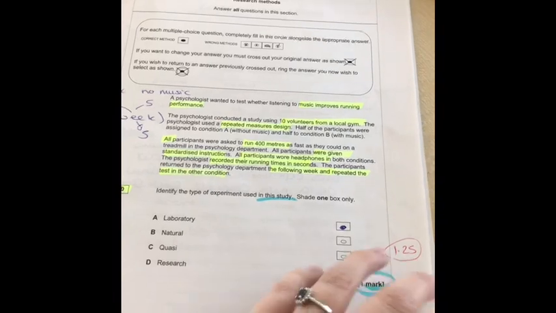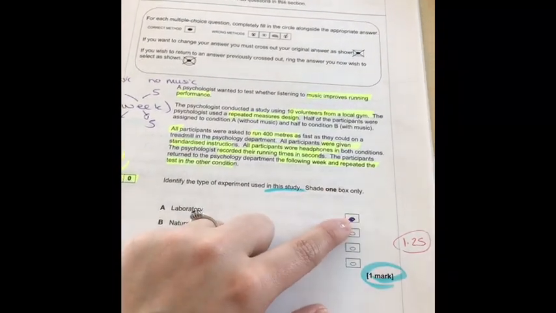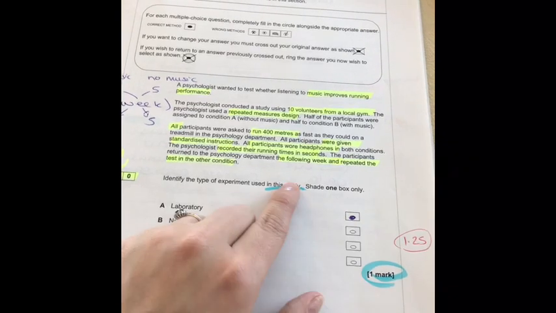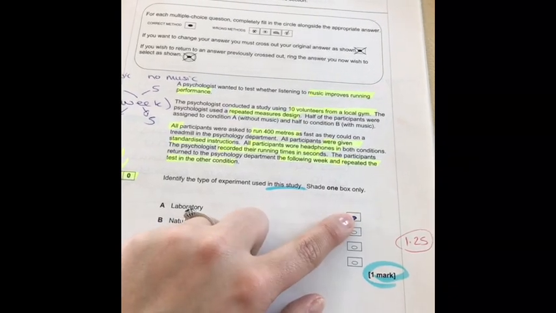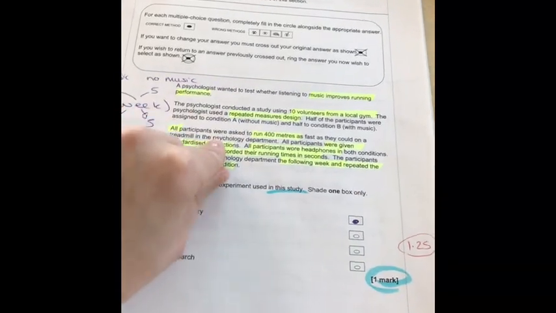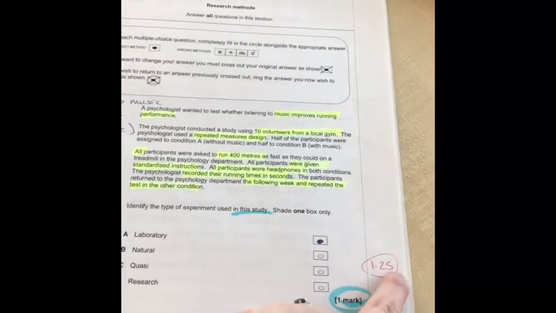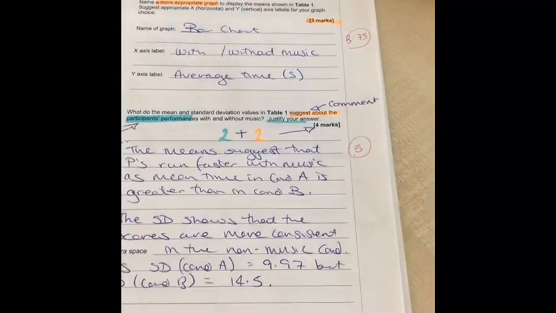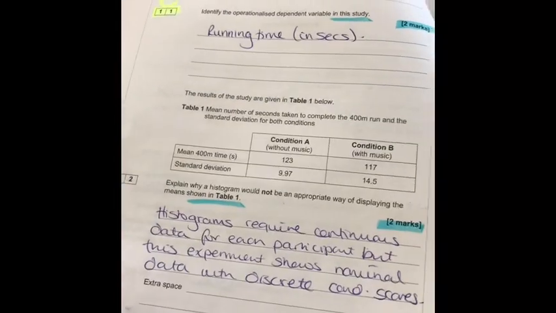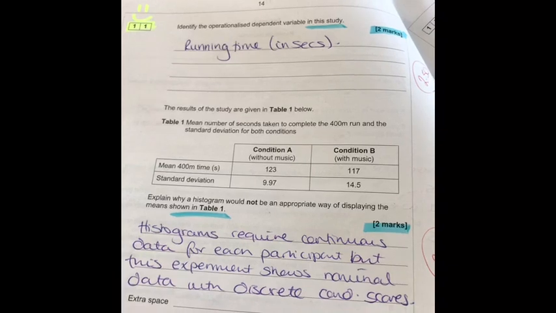1 mark would be about 1.25 minutes. Now, in truth, shading that box is not going to take you that long. Even thinking an answer to this question won't take you that long. But I think you need to account for the fact that the time it takes to read this. So actually, 1.25 minutes is probably about right. Okay, so moving on to the other questions. Identify the operationalised dependent variable in this study.